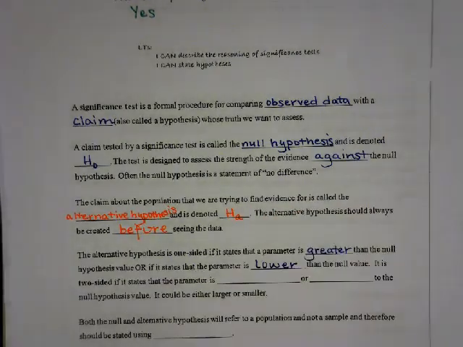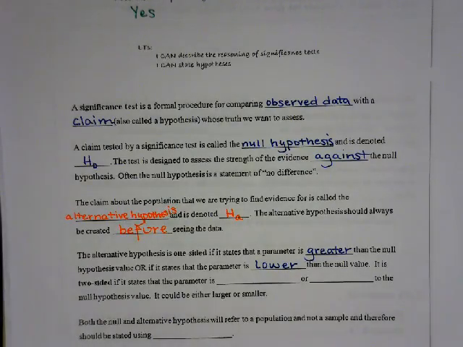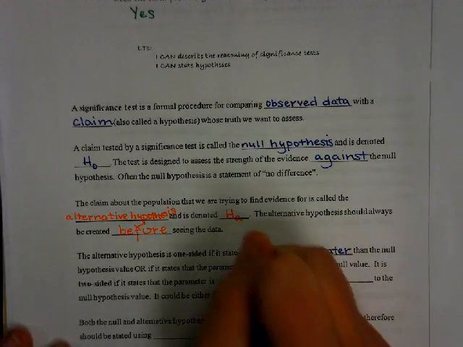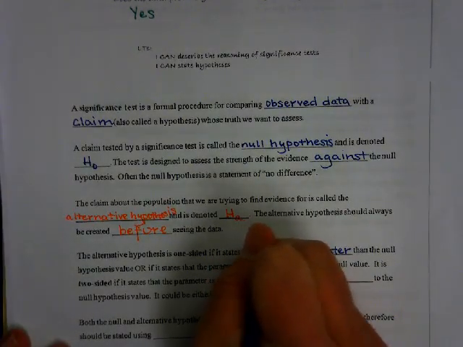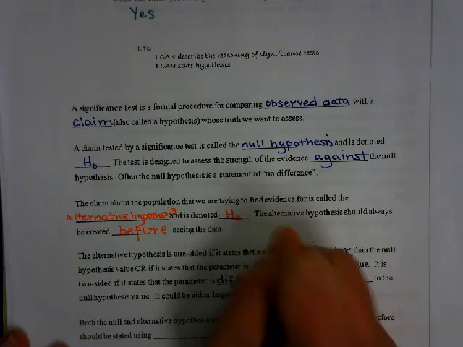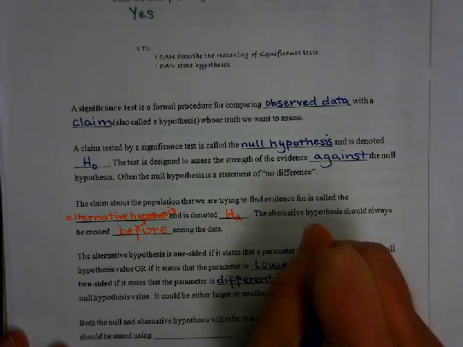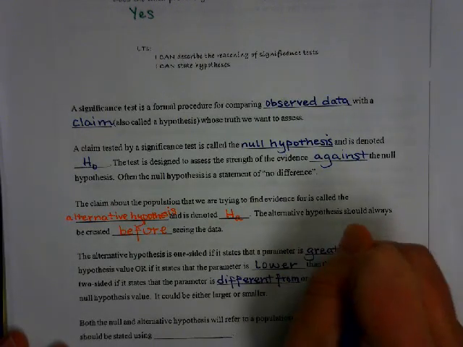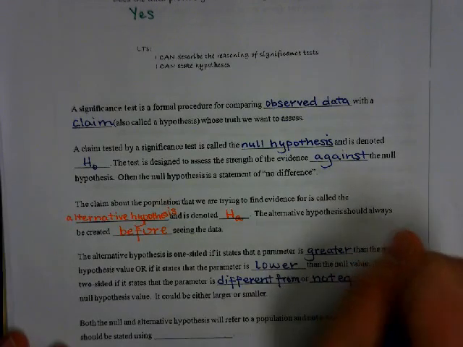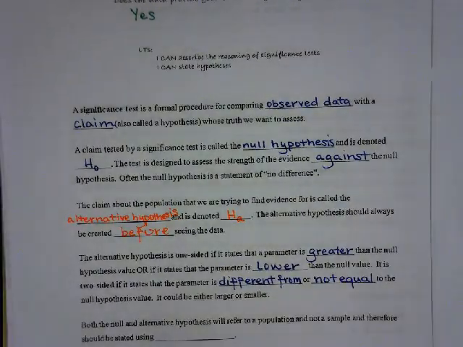So the inequality symbols, greater than, less than, mean we're working with a one-sided significance test. It's two-sided if it states that the parameter is different from or not equal to, meaning that the alternative could either be greater than or smaller than.